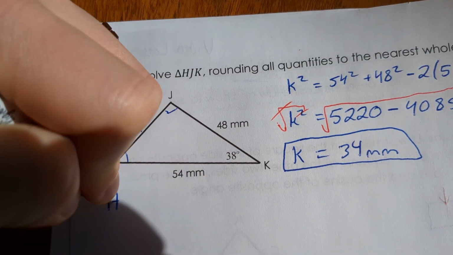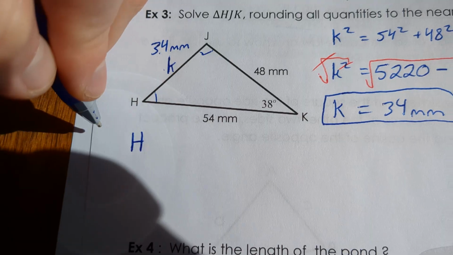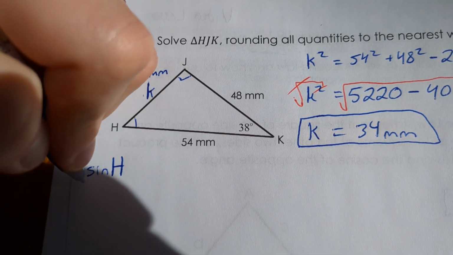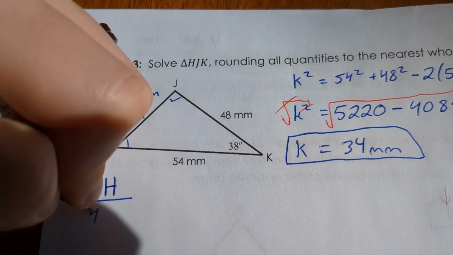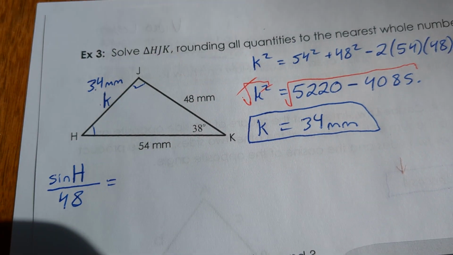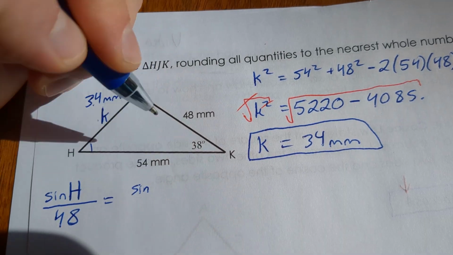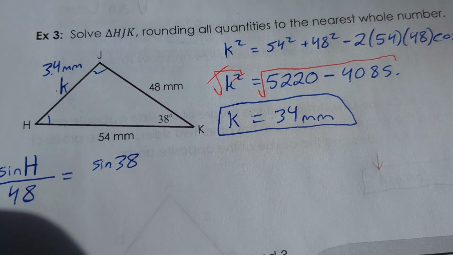So to find H, remember sine law is whatever you're trying to find. So H is an angle, so it needs to be sine H over the side across from it, so over 48, equals the side angle pair we know. So sine 38 over 34.